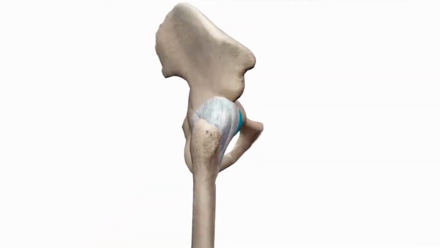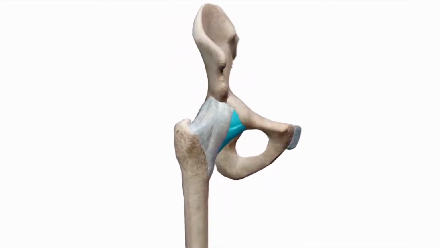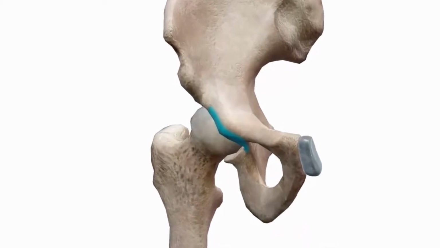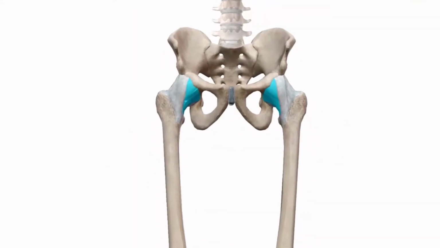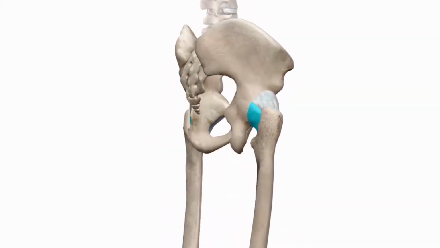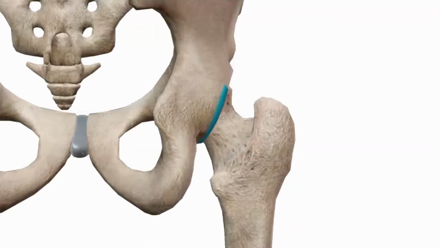The pubofemoral ligament supports the joint capsule inferiorly and anteriorly and combines with the iliofemoral ligament medially. It originates at the superior ramus of the pubis and attaches to the intertrochanteric line of the femur. It limits excessive abduction of the FA joint. Lastly, the ischiofemoral ligament supports the posterior FA joint capsule. It originates from the ischium of the pelvis and attaches to the intertrochanteric line of the femur. It stabilizes the femoral head medially in the joint and also prevents hyperextension of the femur.